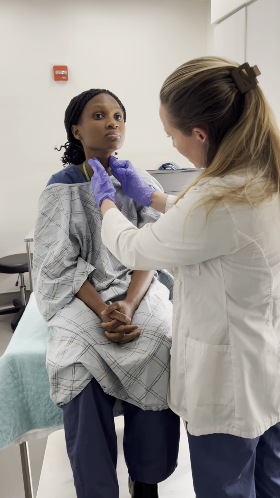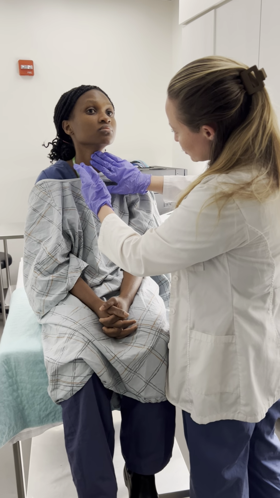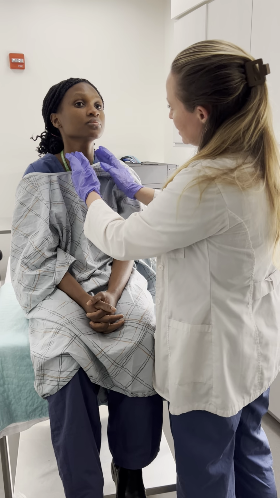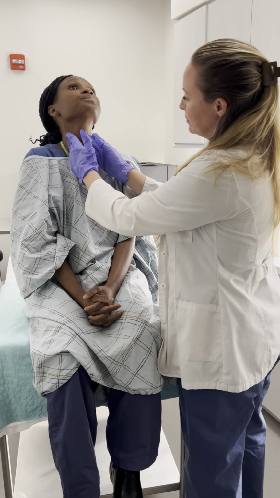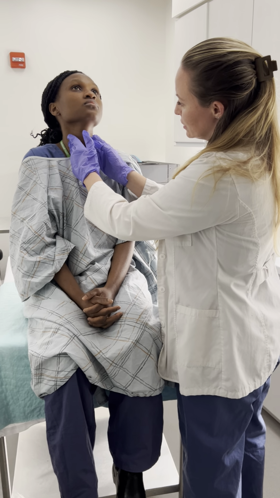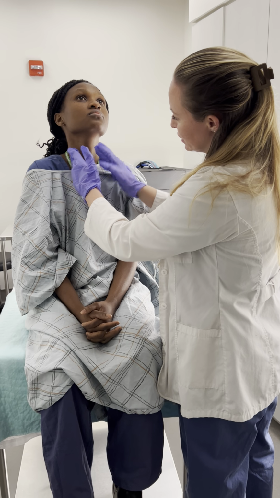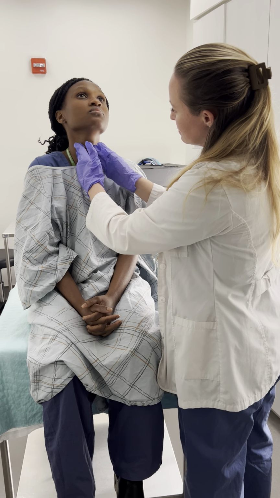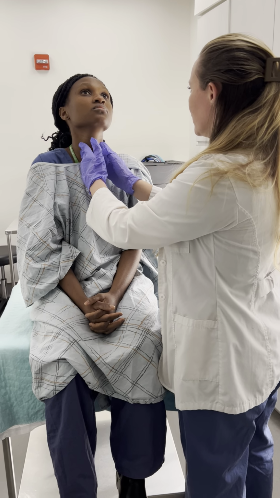So the trachea is midline. There's no deviation. There's no nodules present. Do you feel any tenderness? No. Next, lean your head back. Can you swallow for me? Perfect. So the thyroid is around 4 centimeters. There's no nodules felt. It's midline. Do you feel any tenderness? No. Okay, great. We're going to move on to your chest now.